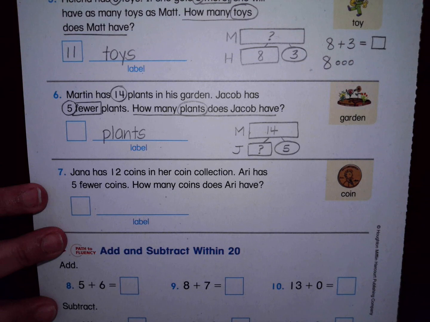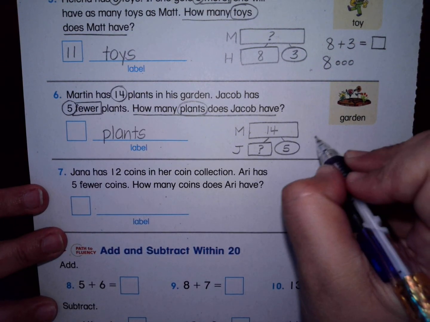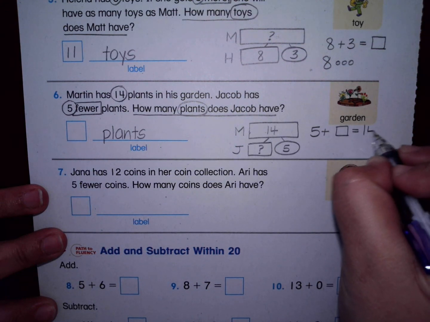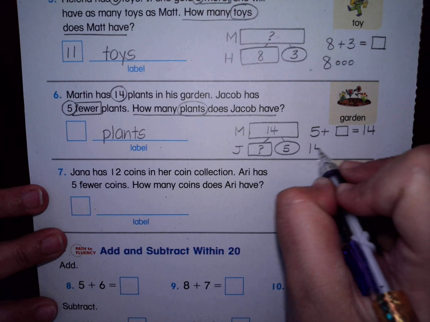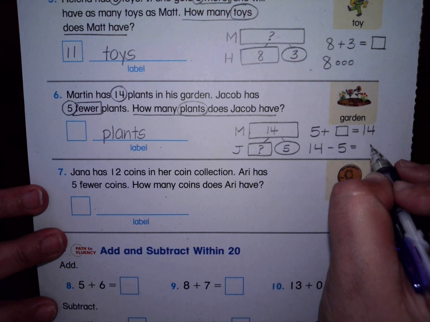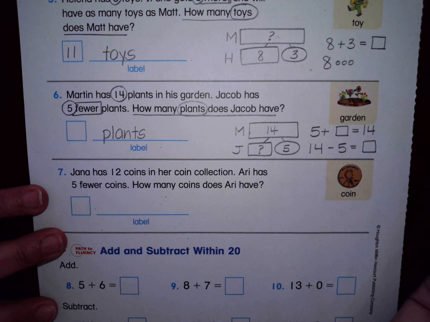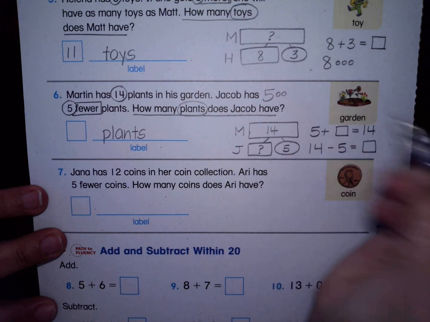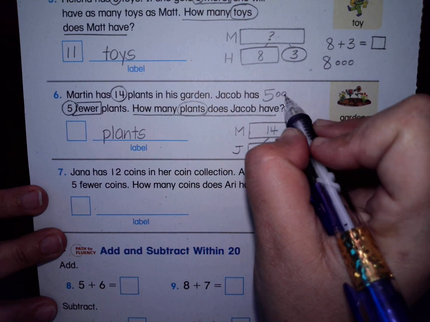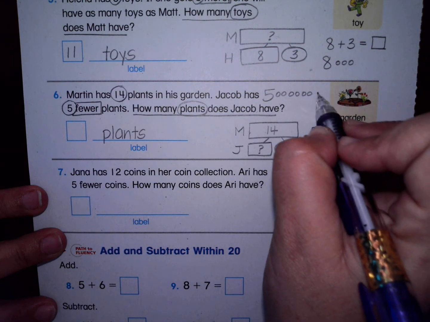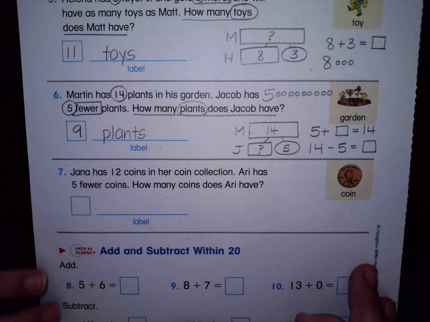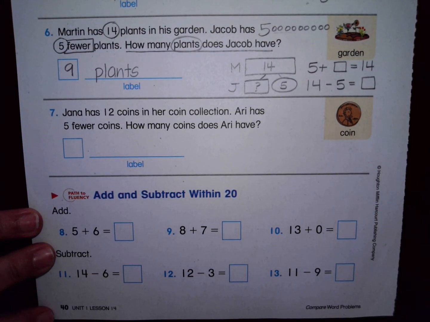So just as if I was solving a math mountain, I am missing a partner here. I know that I can solve it by doing an adding up problem, like 5 plus box equals 14, or I can turn it into a subtraction problem. Either way, I'm going to get 5, 6, 7, 8, 9, 10, 11, 12, 13, 14. Count those, and I'm going to get 9. What I would like you to do is pause the video and solve number 7 on your own.